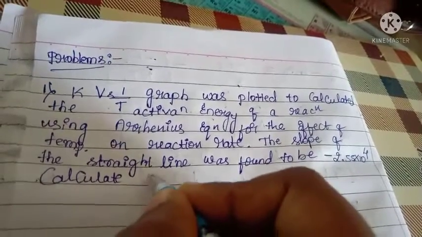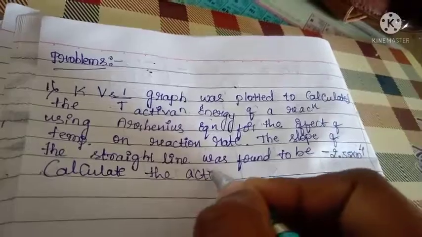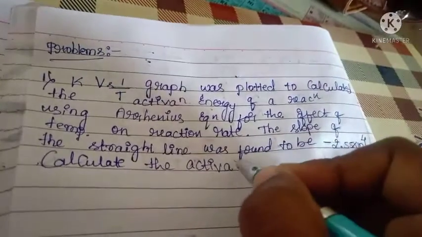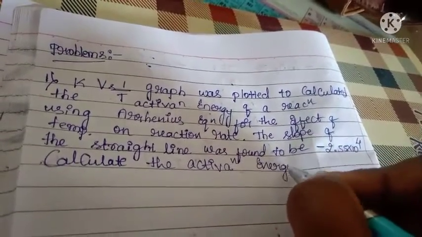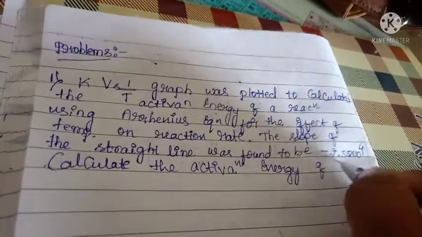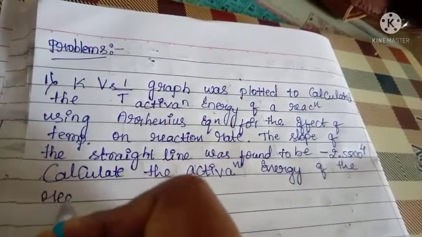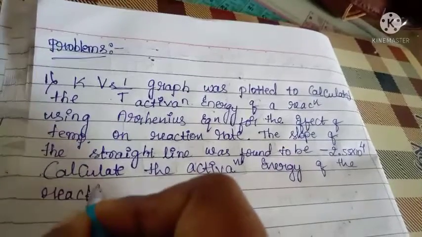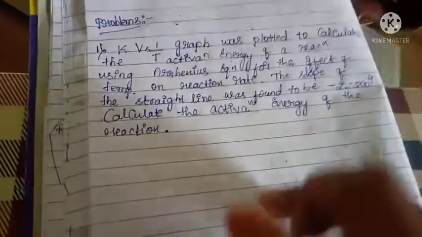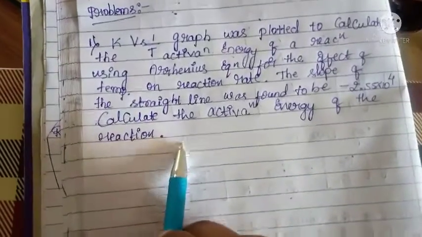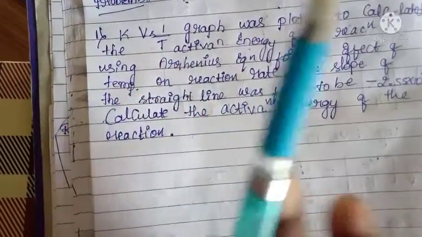Calculate the activation energy of the reaction. Here, this is the problem. You have to carefully observe. Here they were not given different conditions.